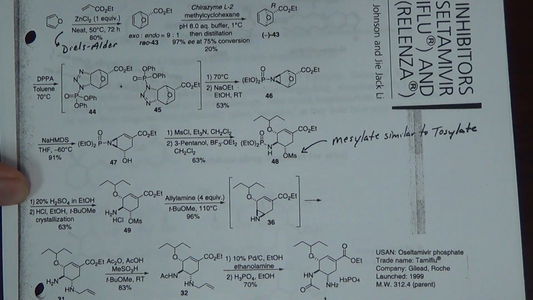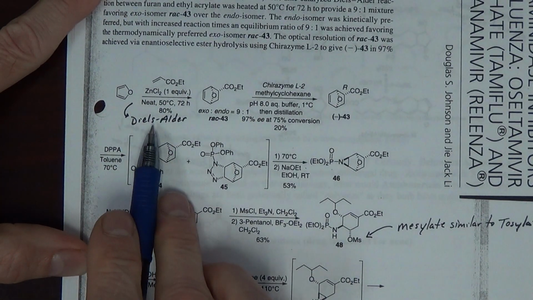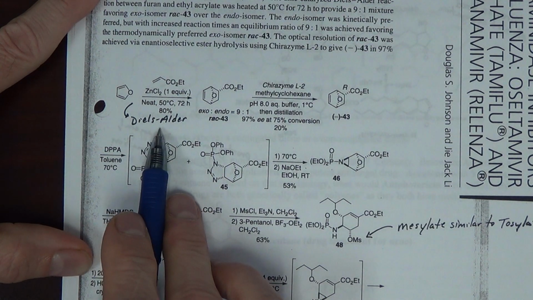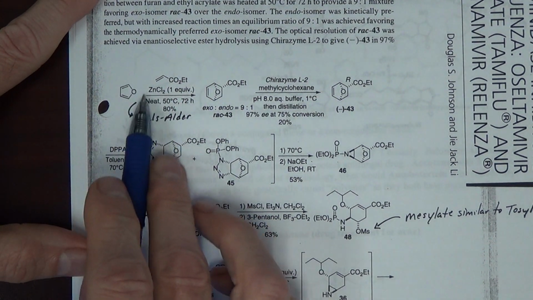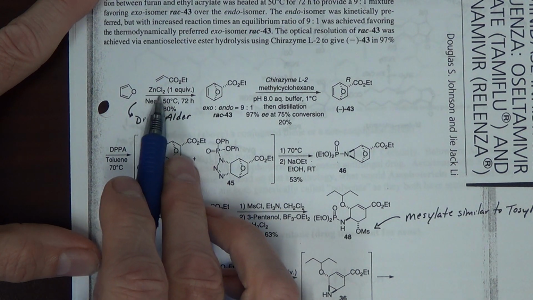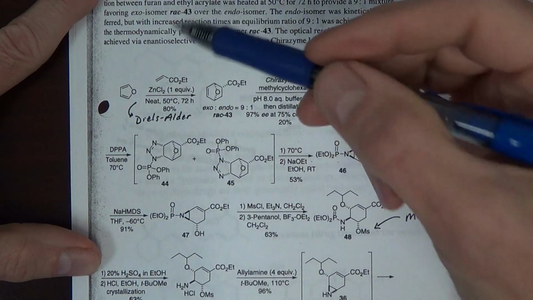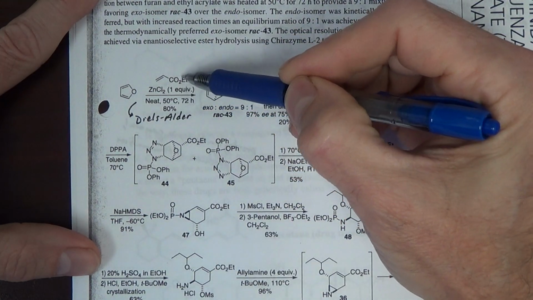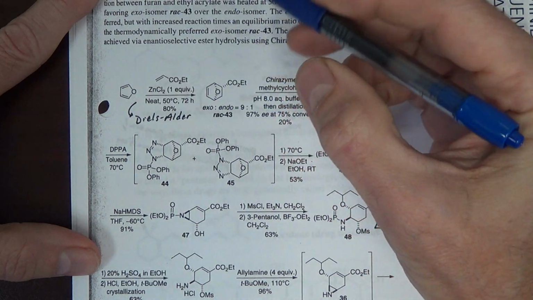Here's Tamiflu, compound 1. But it begins with a Diels-Alder reaction. Now, they're including a catalyst, zinc chloride. We are not going to discuss that. It helps polarize things a little bit better.